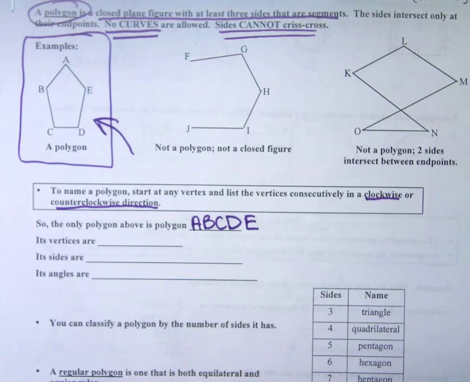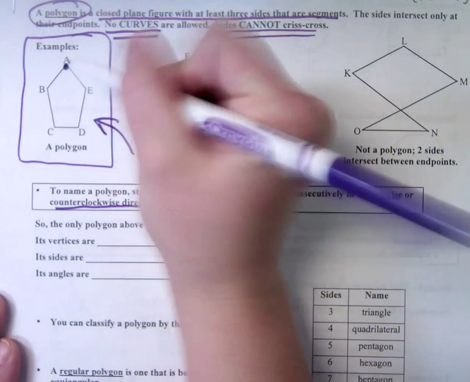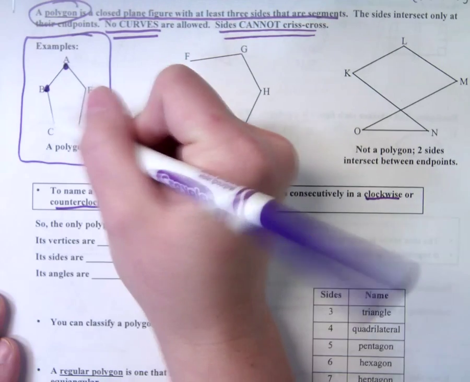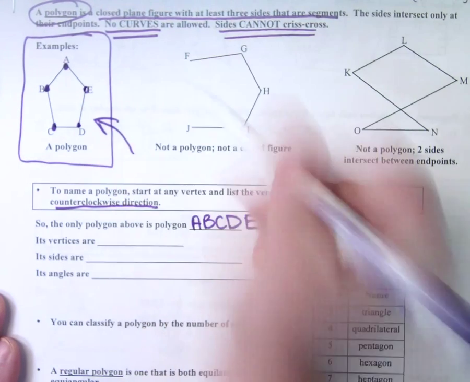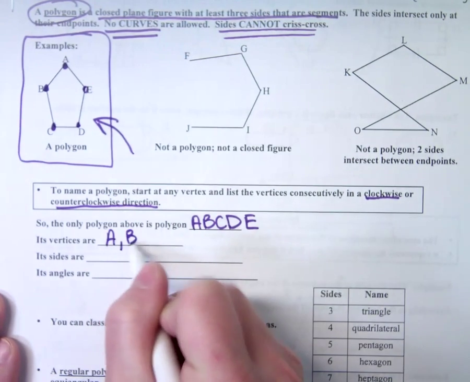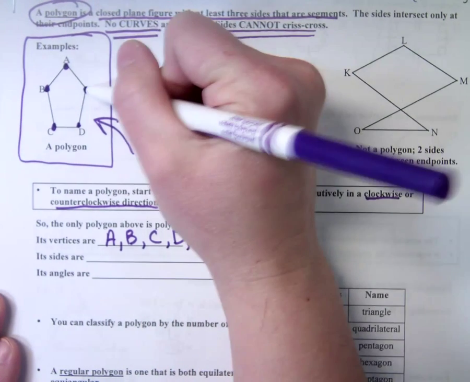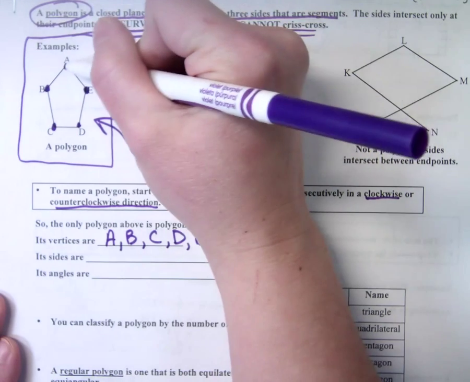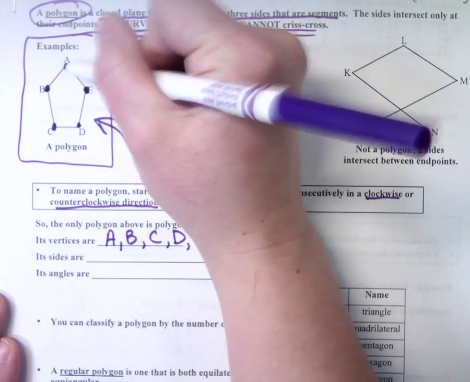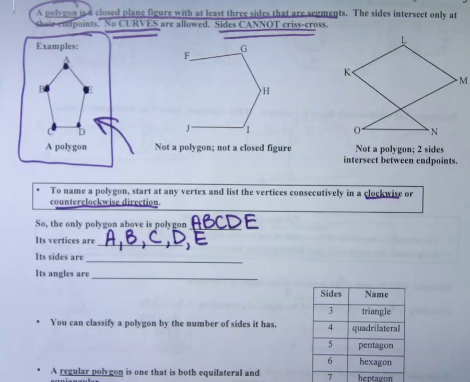Okay, do you know what the vertices are? Yeah, A, B, C, D, E. A is a vertex, B is, C is, D is, E is. When I list these, I'm going to put commas between them. So wherever 2 segments come together, that's the vertex, and because we have several of them, the plural form is vertices.